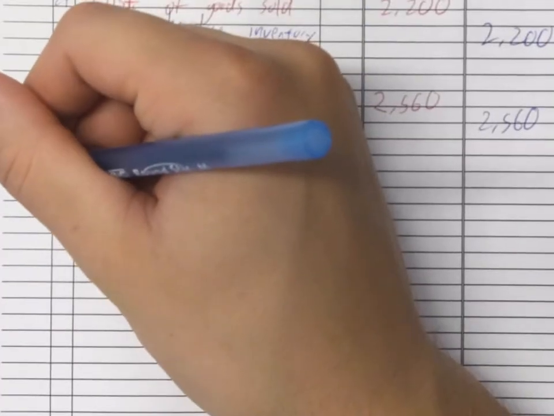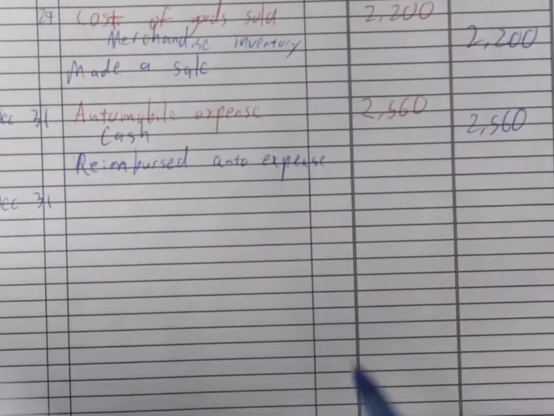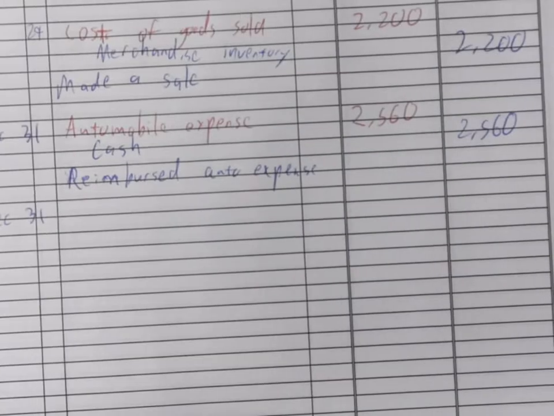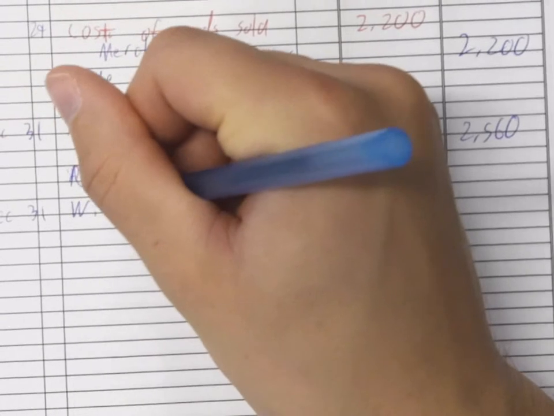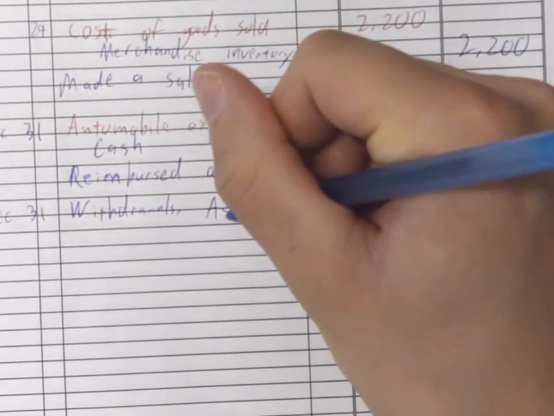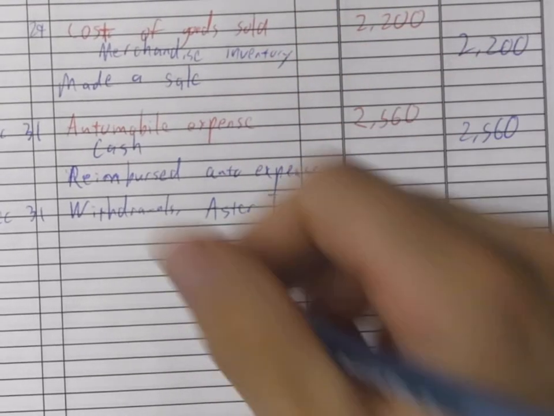And last we have December 31st. Aster withdrew $800 cash from the business. So we have withdrawals, Aster Terrain, and we are crediting cash.